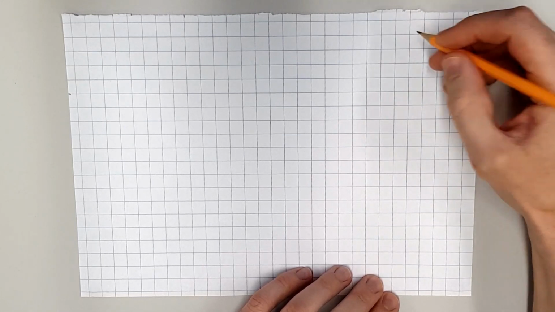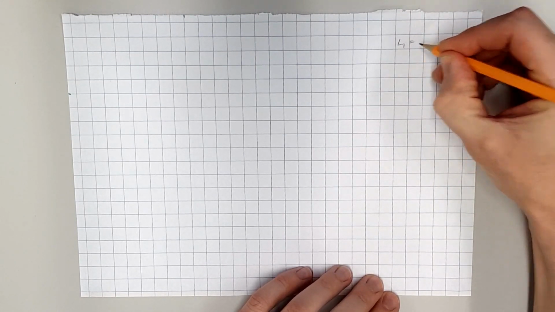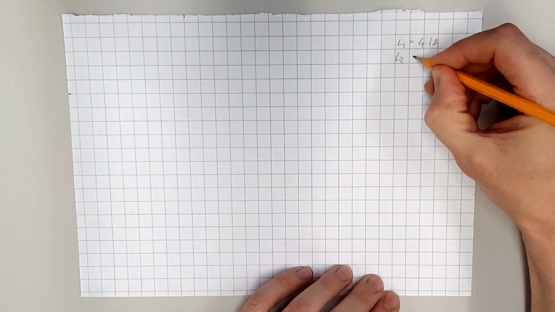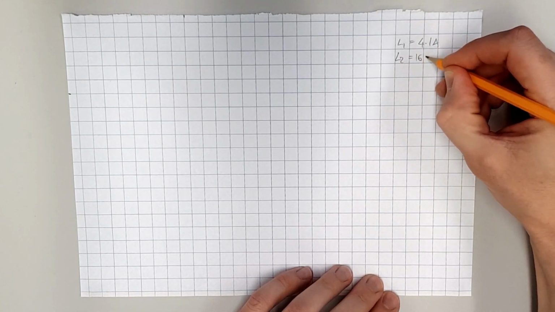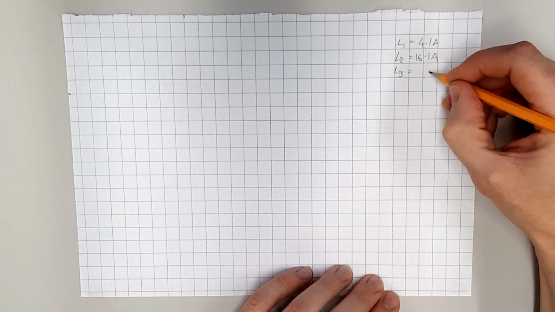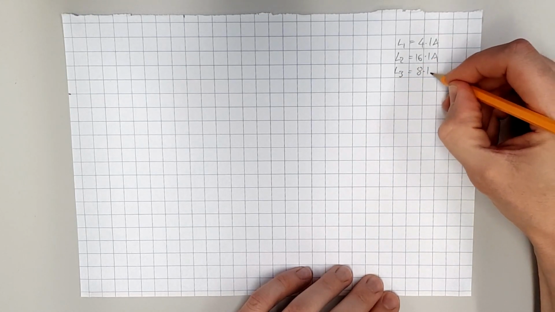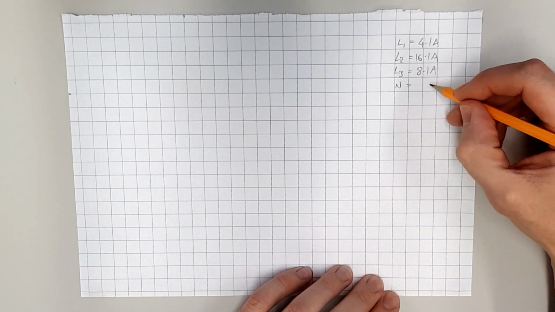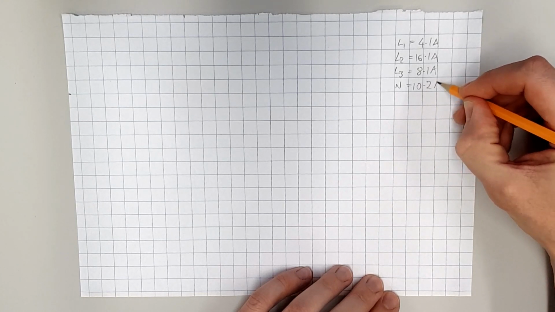So we recorded the three different currents that were flowing through L1, L2 and L3, and then following that we took the neutral current also. So we'll just make a little note of what those values were in the top corner here. So we had L1, we were drawing 4.1 amperes. L2, we were drawing 16.1 amperes. And L3, we were drawing 8.1 amperes. And then when we measured the neutral current, we found that we had 10.2 amperes.